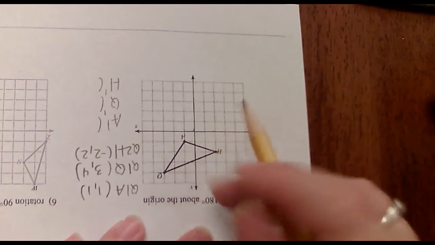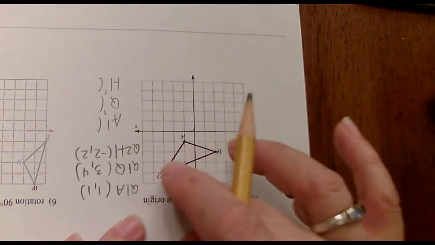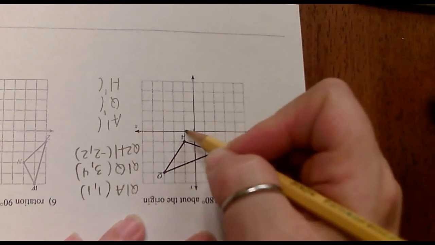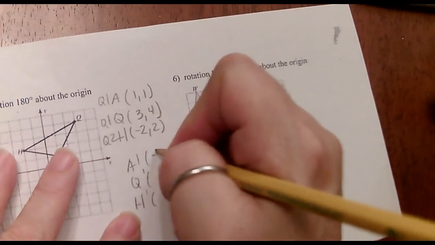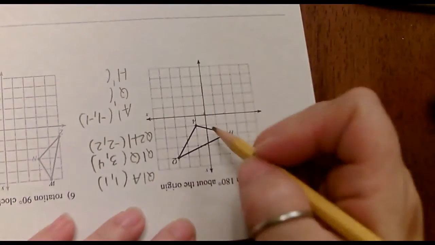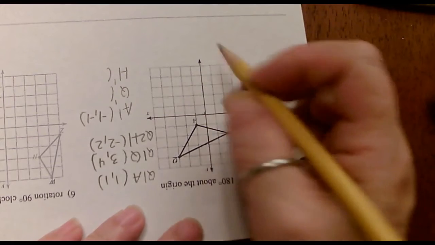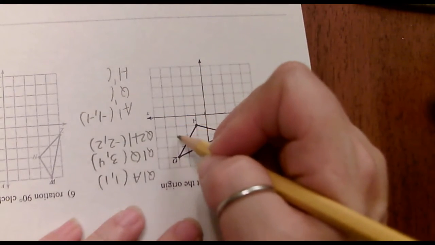So let's look at our new ordered pairs. Where are we going to end up after we do the 180 degree rotation? We're going to end up in quadrants 3 and 4. So for point A, I'm going to go left 1, down 1. So that's going to be negative 1, negative 1. For Q, that's my next one, I'm going to go left 1, 2, 3, down 1, 2, 3, 4.